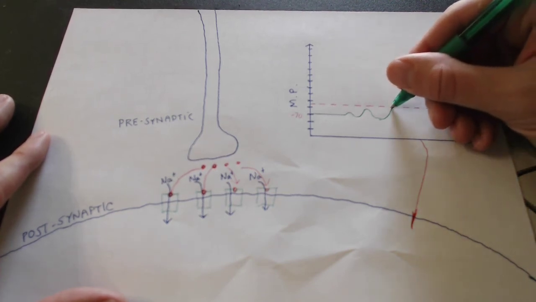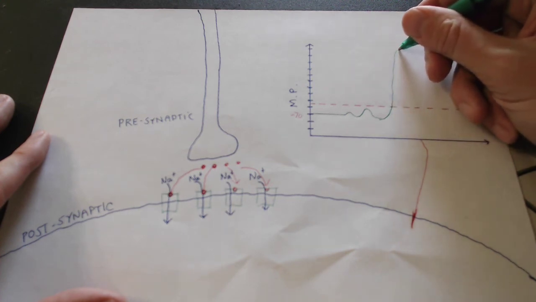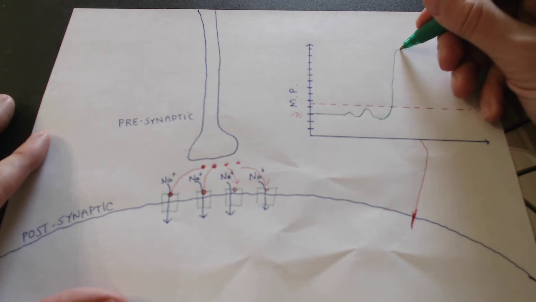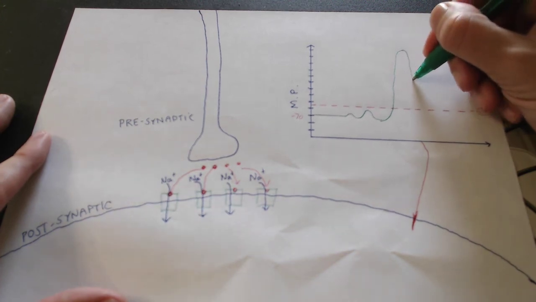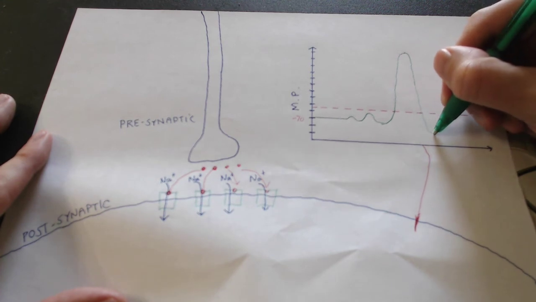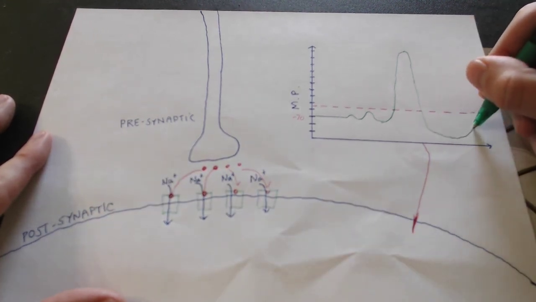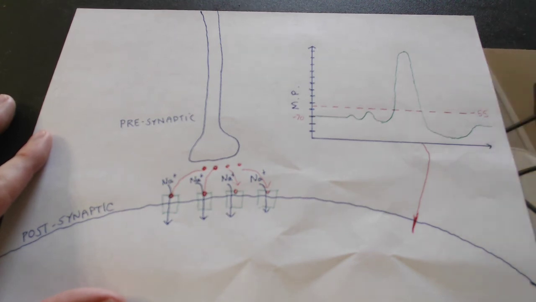We open voltage-gated sodium channels, then we inactivate them, then we open voltage-gated potassium channels to bring us back down. Those potassium channels are slow to close, so we hyperpolarize a little bit, and then the sodium-potassium pump will restore the resting membrane potential.